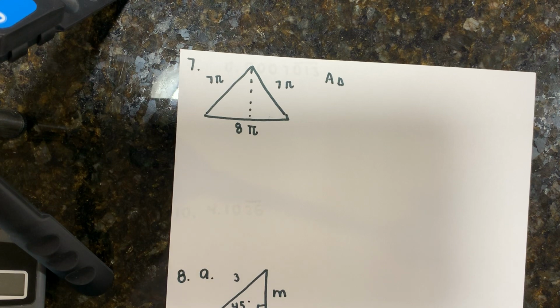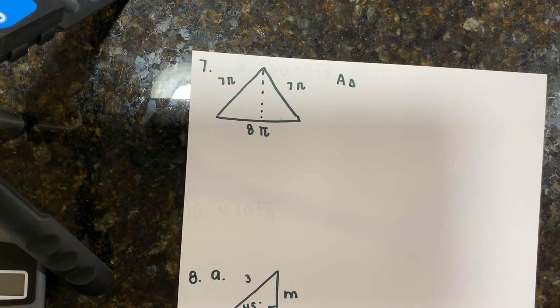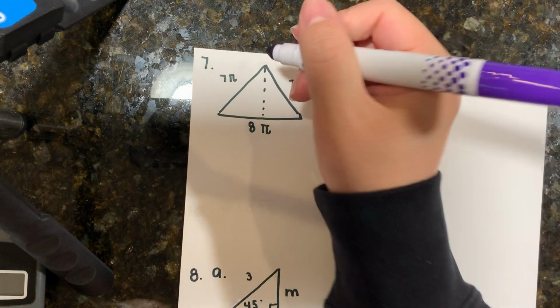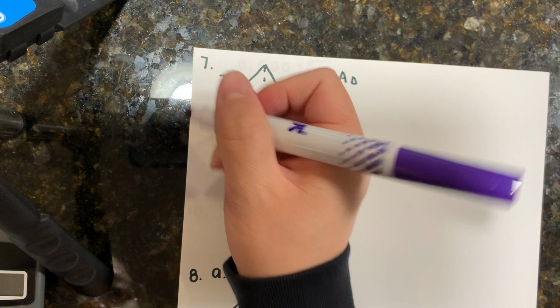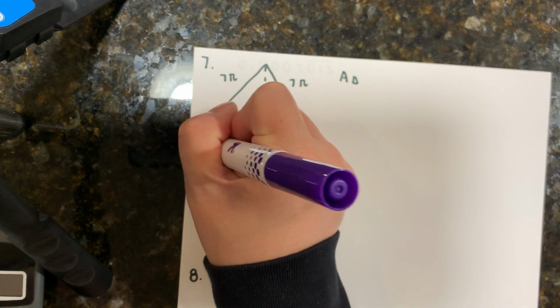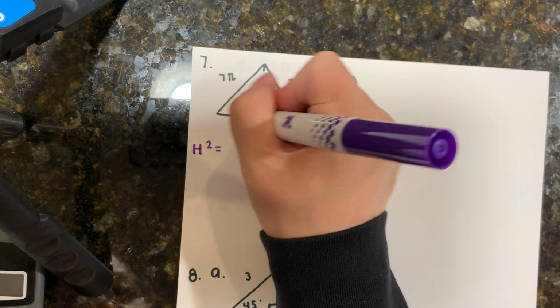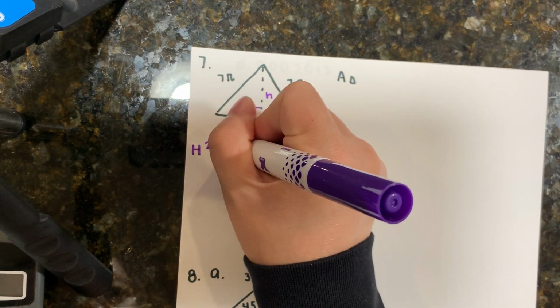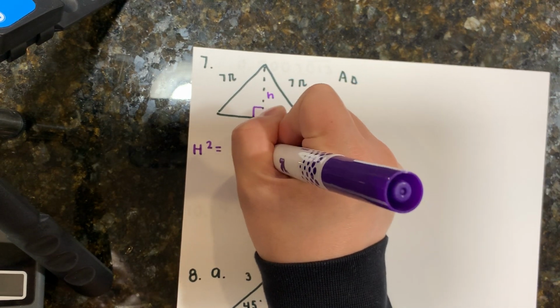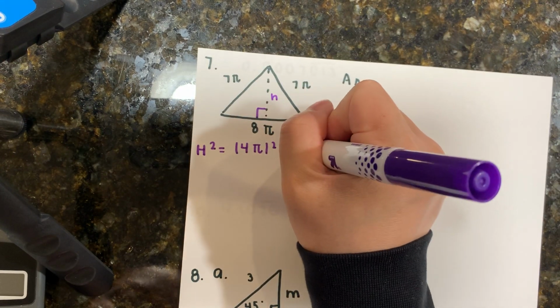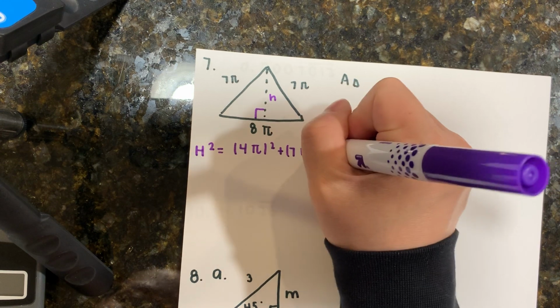Now you should have attempted also numbers 7 and 8. So for number 7, the first thing I have to do is find the height of this triangle. I'm going to do that by using the Pythagorean theorem. So h squared is going to be equal to my base squared, which if I divide that by 2 would be 4 pi squared, plus my hypotenuse, which is 7 pi squared.